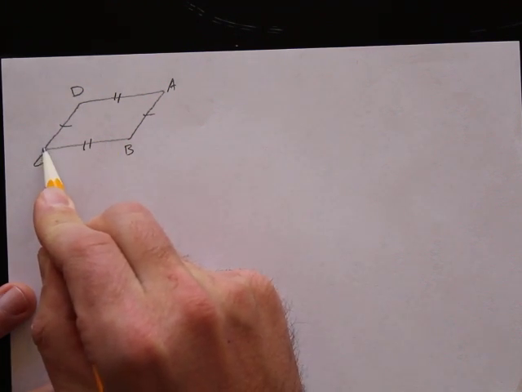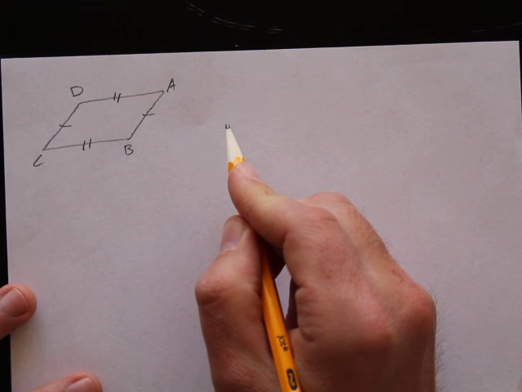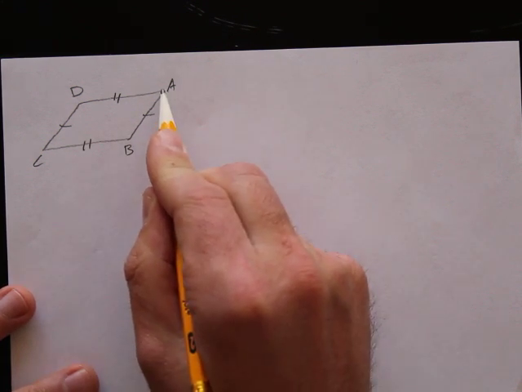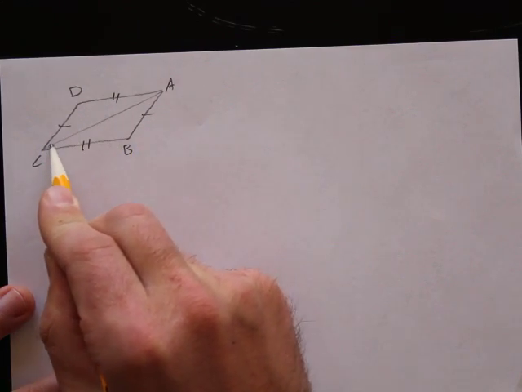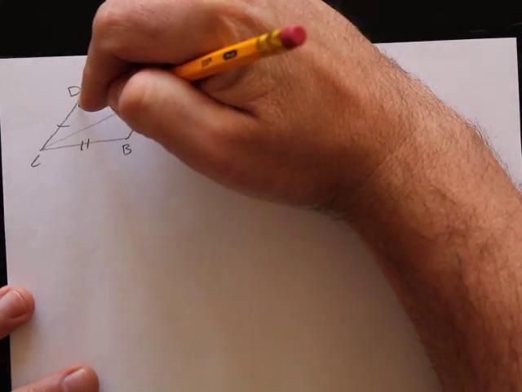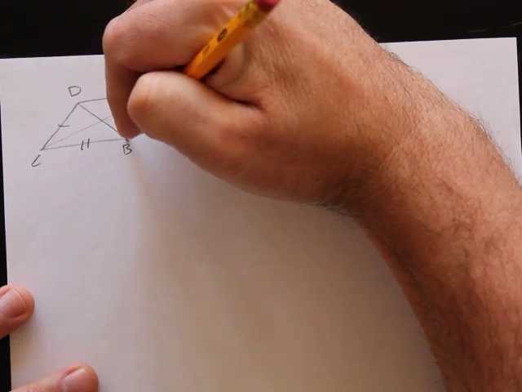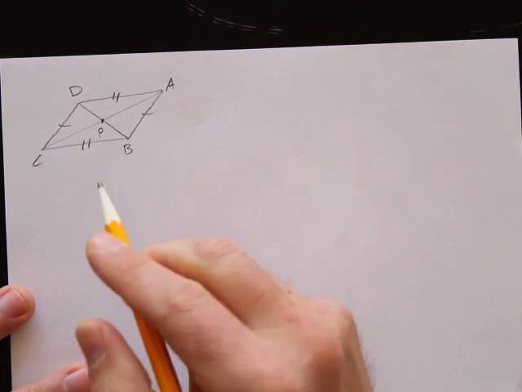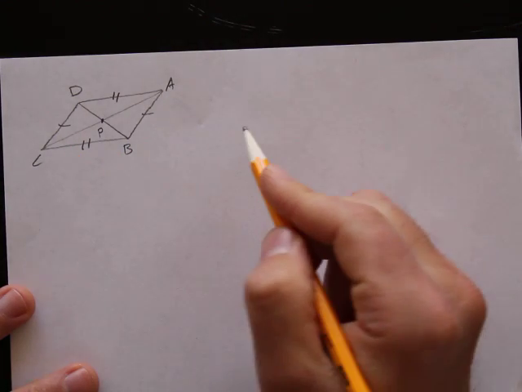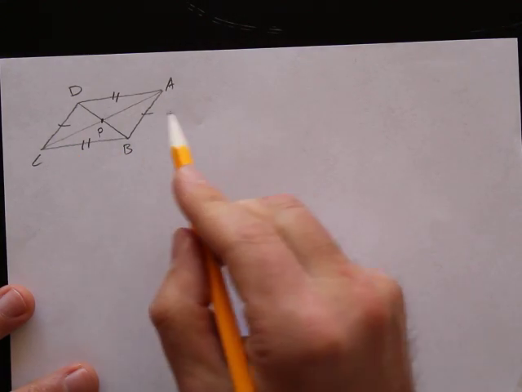So opposite sides are congruent to one another. If I draw a diagonal from C to A, that's my diagonal. And then D to B, that's my other diagonal. And if this point right here in the middle is point P, that's where the two diagonals intersect.